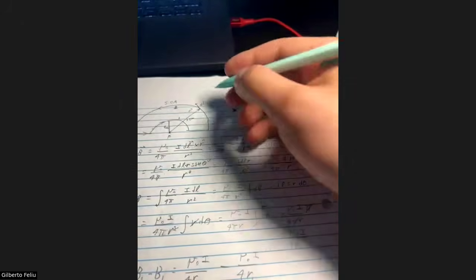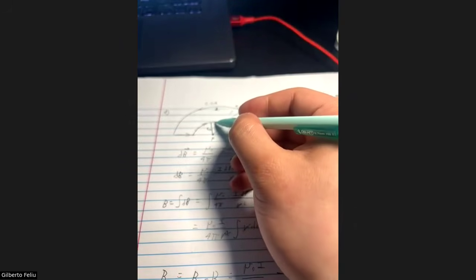This should be the case for each curve. DL points this way, and if we continue along the curve, DL should now point this way. So now, because we have opposite directions, for one the vector will be pointing into the page, and for the other, the vector will be pointing out of the page towards us. So it really just depends on which has a bigger magnitude.